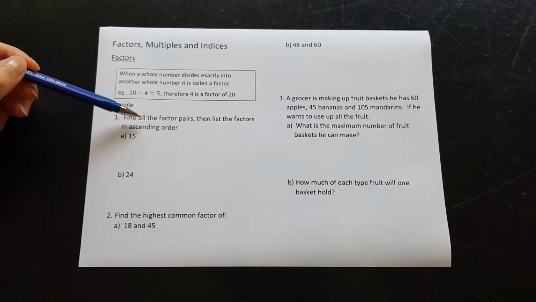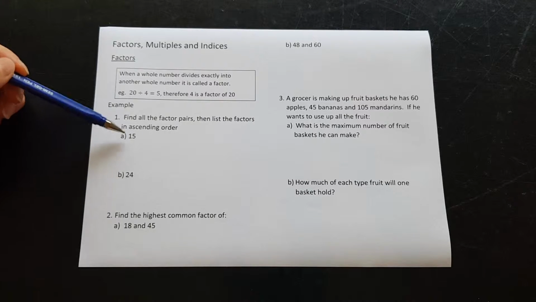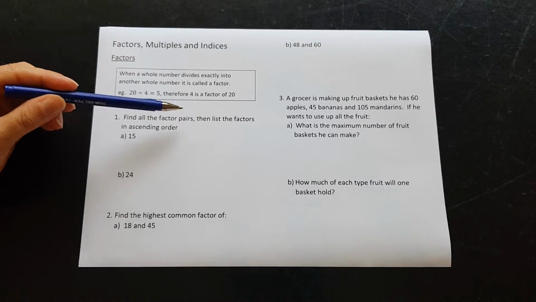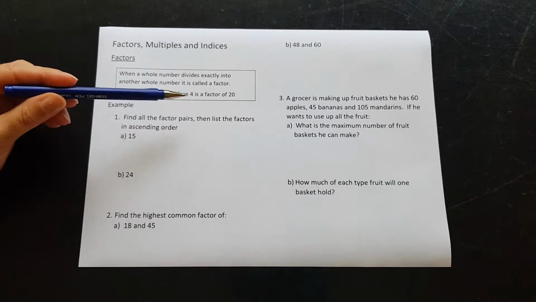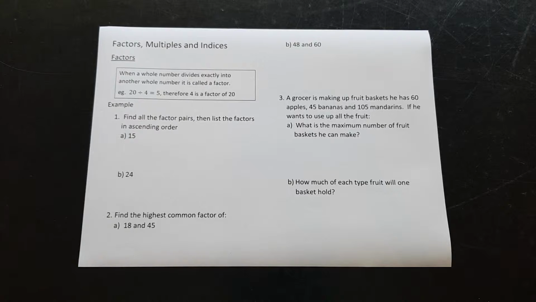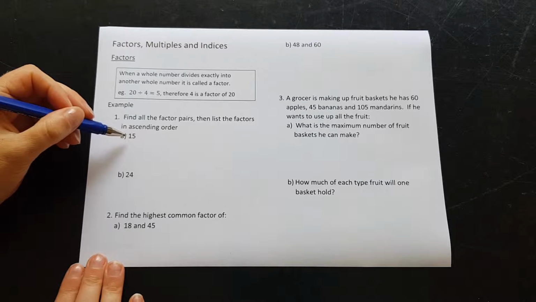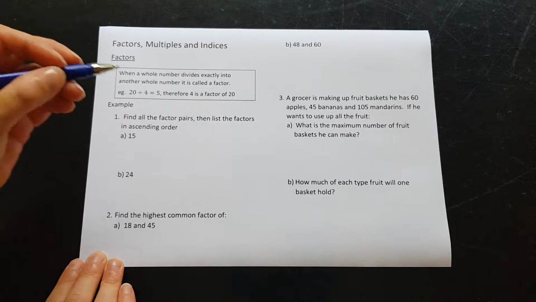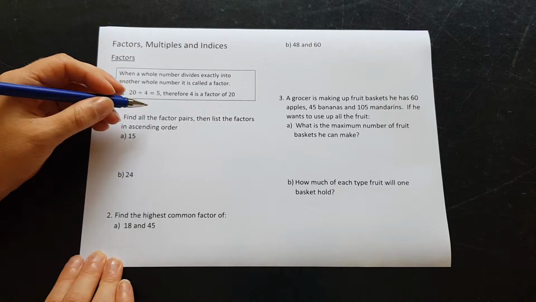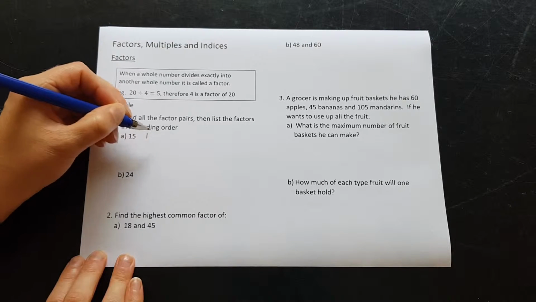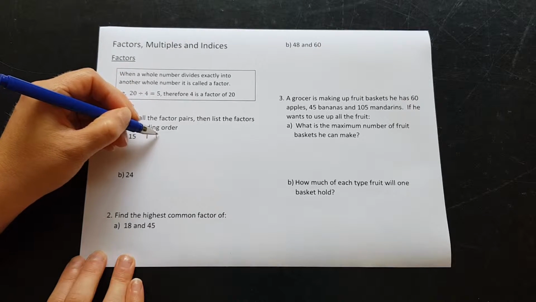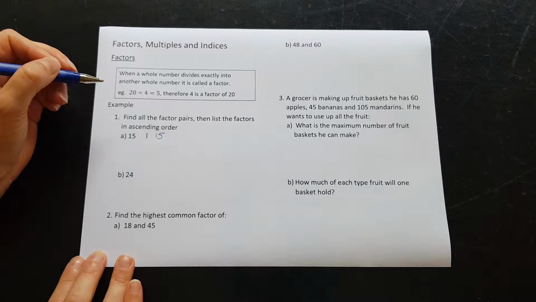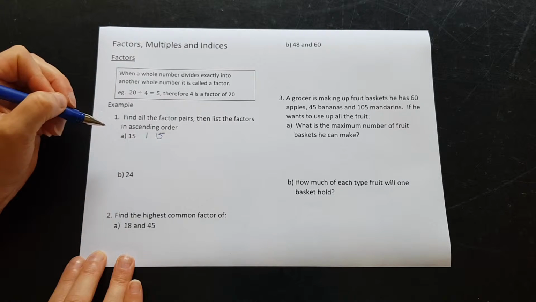Okay, so we need to be able to find all the factors of some given numbers. Like here in example 1, find all the factors as factor pairs, and then list the factors in ascending order. So for the number 15, to find the factor pairs, I want to find things that multiply to give 15. Start with the smallest number you can think of, which is always 1, and 1 times 15 gives you 15. So 1 and 15 is the first factor pair, okay?